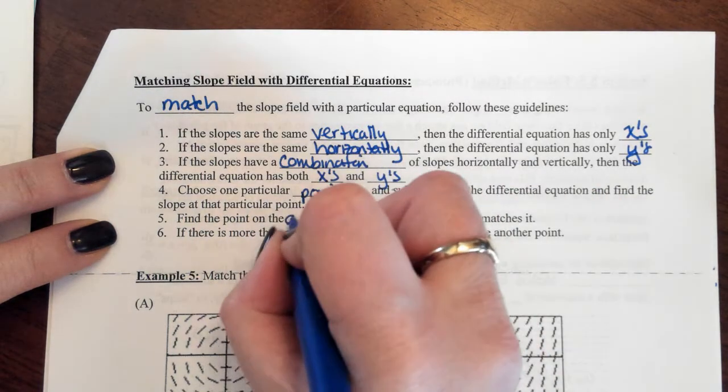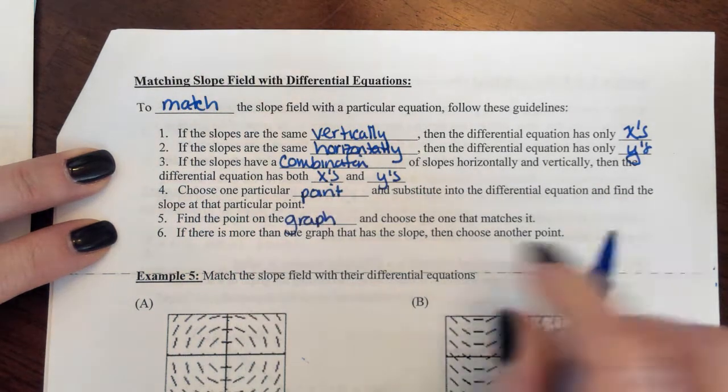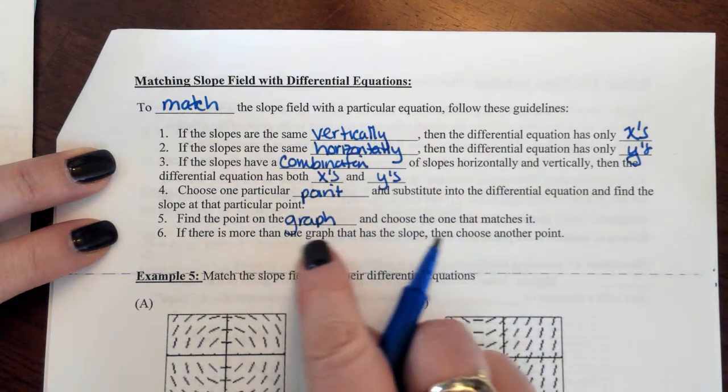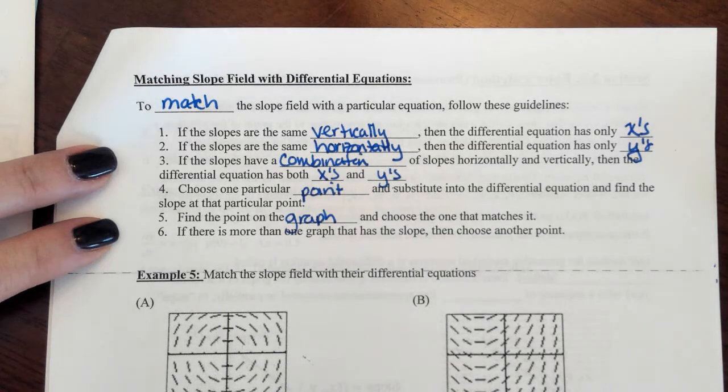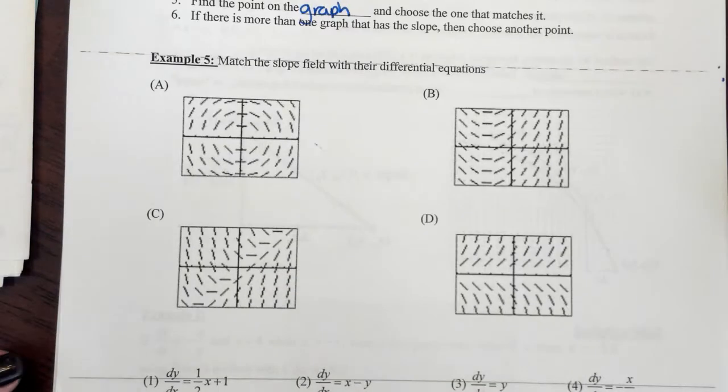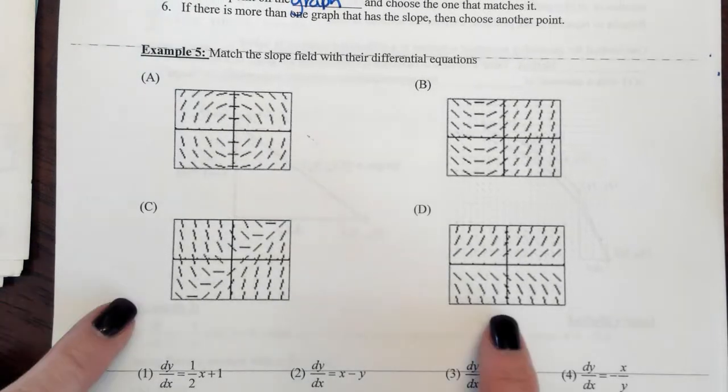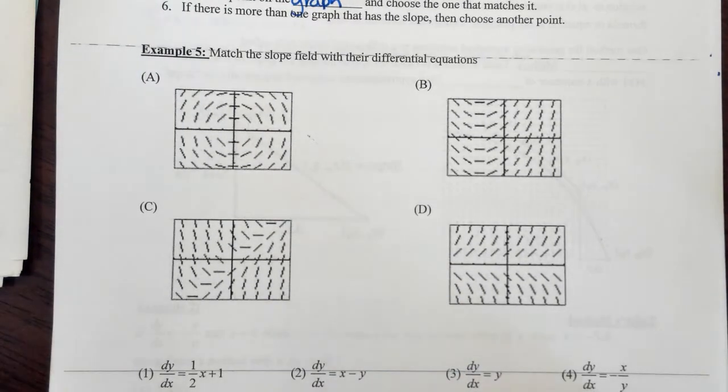Find the point on the graph and choose the one that matches it. If there is more than one graph that has that slope, then choose another point. So in other words, if you've got a combination, you've just got to look at the different points and plug them in and see. So for example, here are 4 slope fields, 4 different equations.